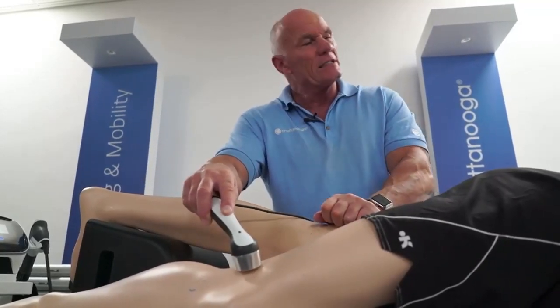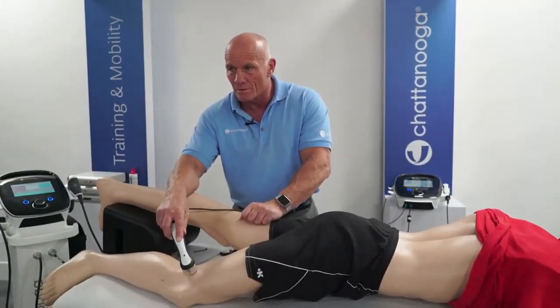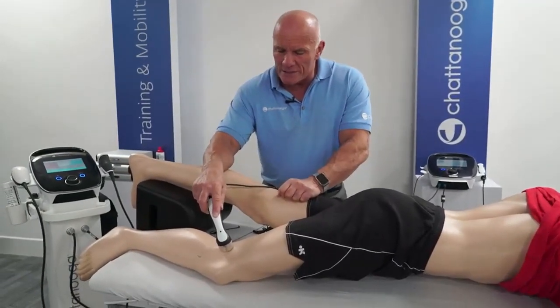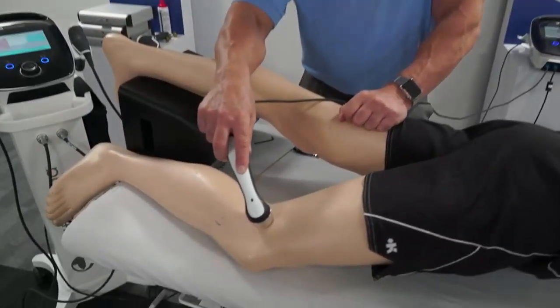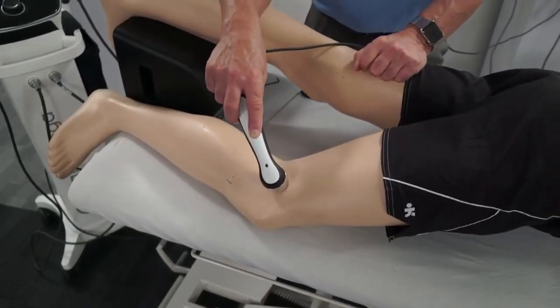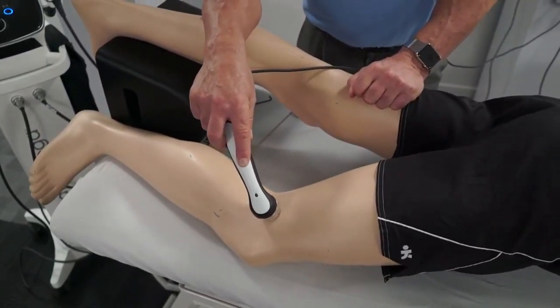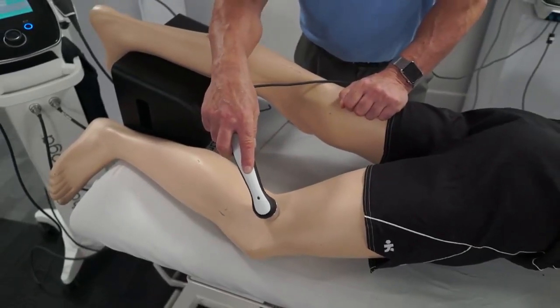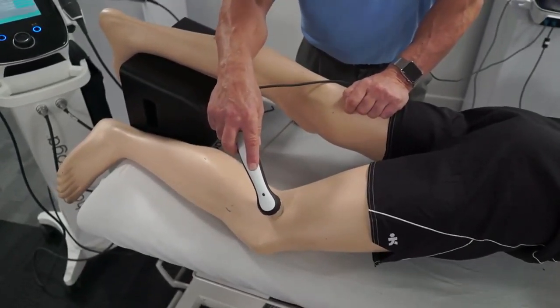Then we're going to work in small oscillatory movements. This is because the biological effects are due to cavitation and standing waves.